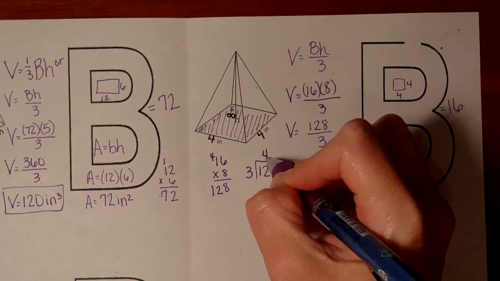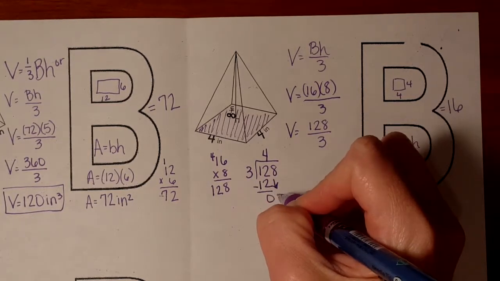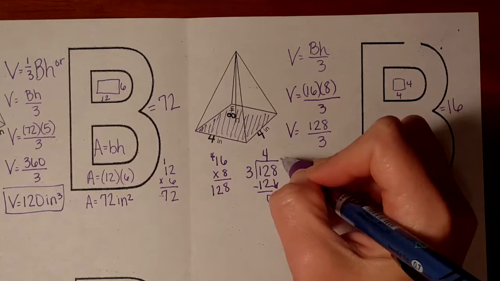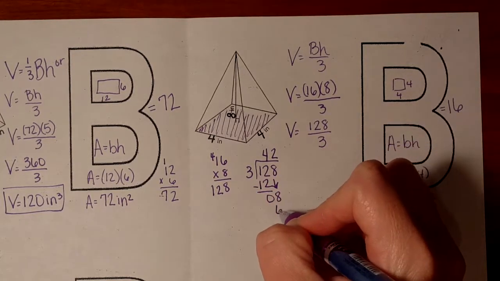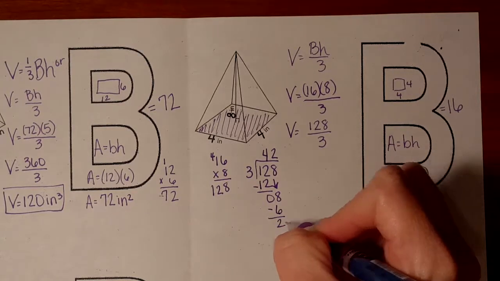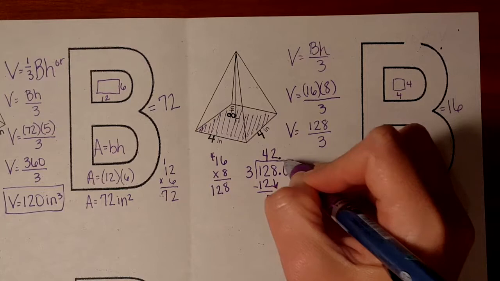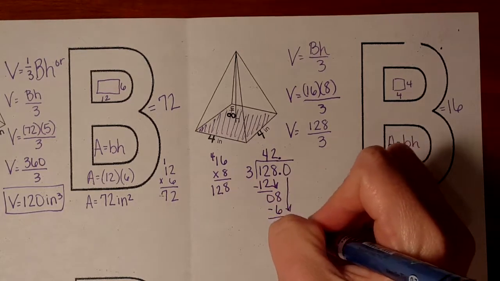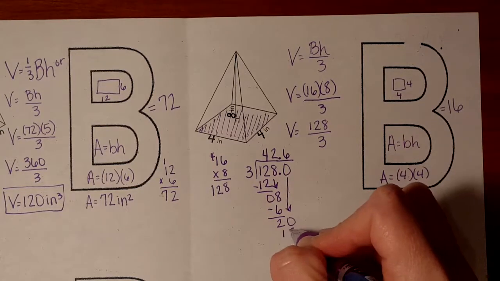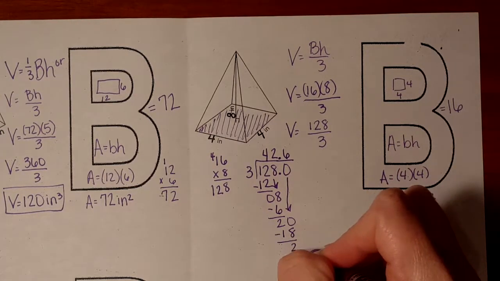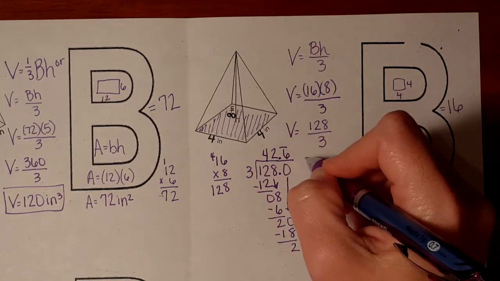Three goes into 12 4 times. 3 goes into 8 2 times, with 2 remaining. So I'm going to add my decimal and my 0 and drop my 0 down. 3 goes into 20 6 times with 2 remaining, and I can tell that this is going to repeat.